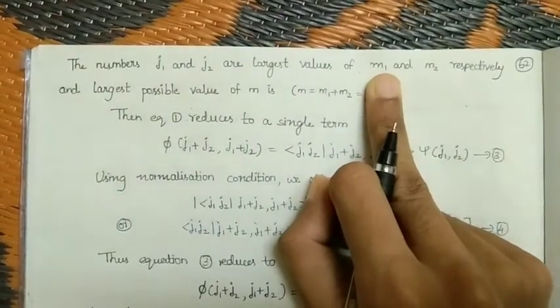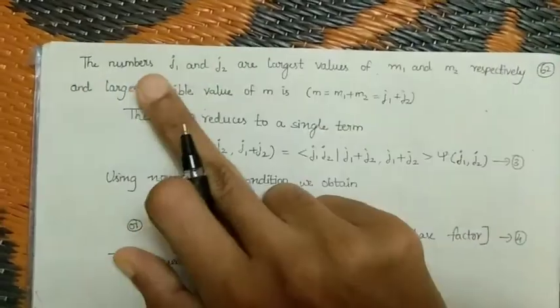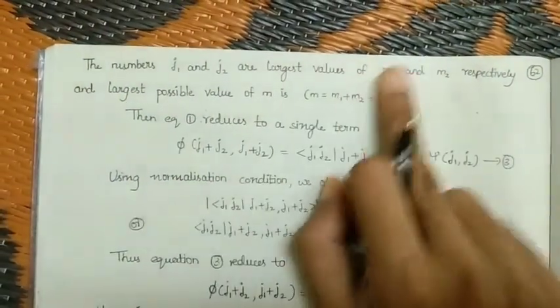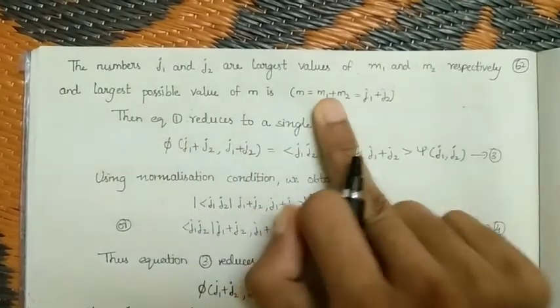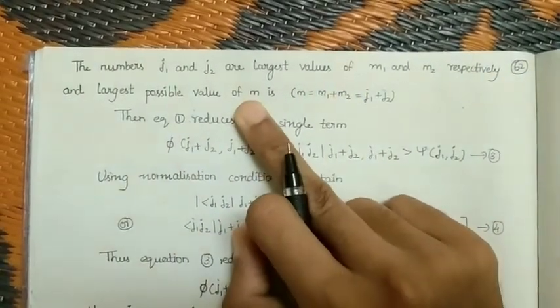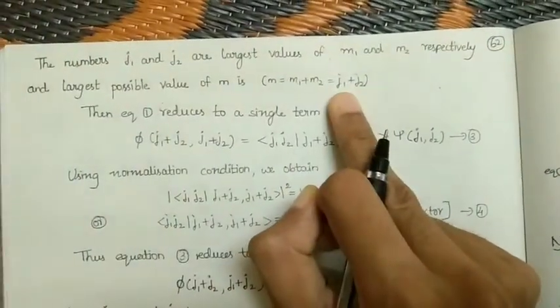And if the L value is 3, the maximum possible M value is plus 3, like that. So the numbers J1 and J2 are the largest possible values of M1 and M2, and as we know M equals M1 plus M2, its largest possible value would be J1 plus J2. In place of M1 we need to replace it with J1 and M2 by J2.